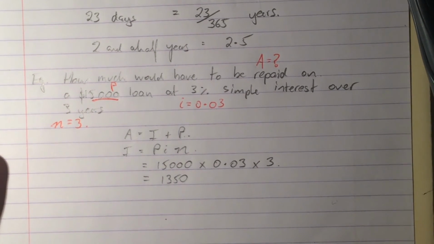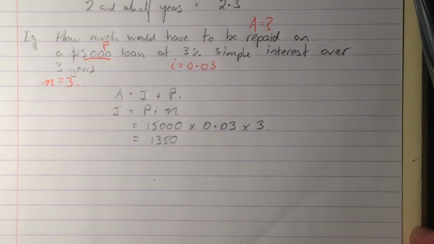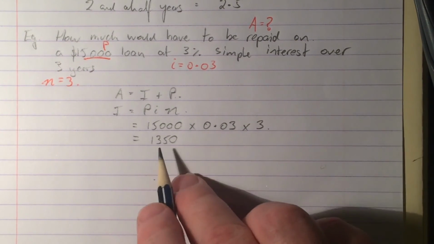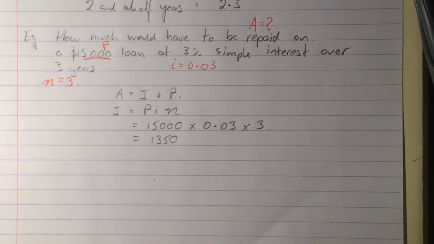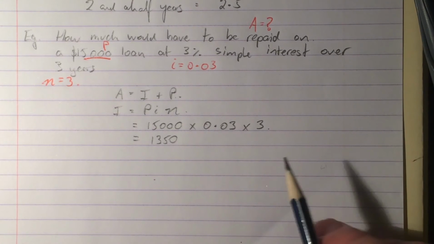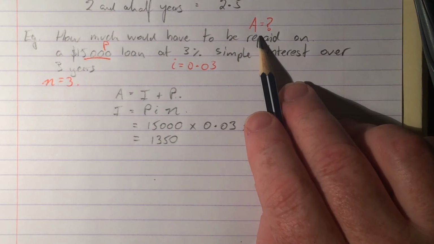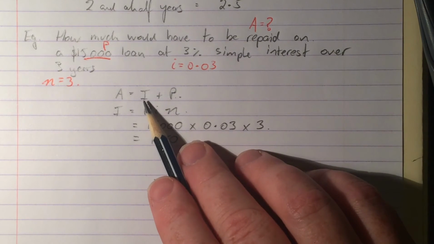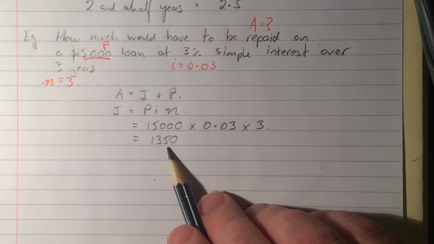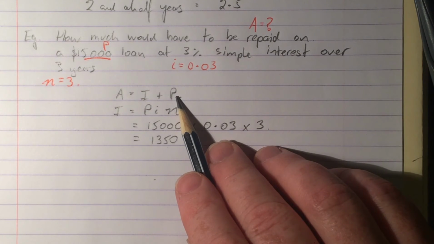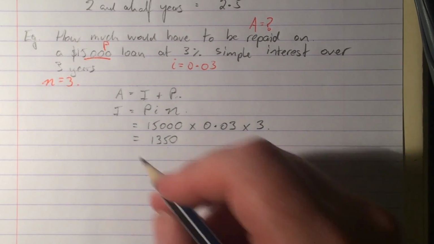So for a $15,000 loan over 3 years, at 3% simple interest, the amount of interest that we'll have to pay is $1,350. But that's not what the question is asking us to find out. It's asking us to find out what's the full amount to be repaid. And we know that the amount will be whatever the interest is, which is $1,350, plus the amount that we borrowed in the first place, the $15,000.